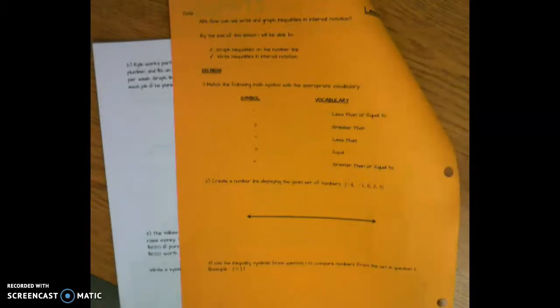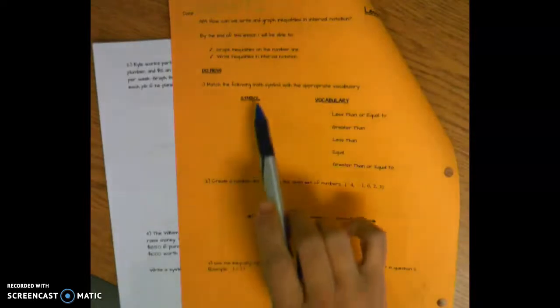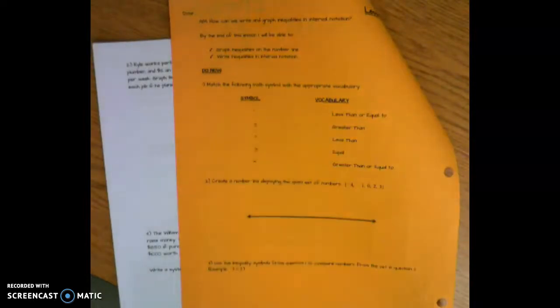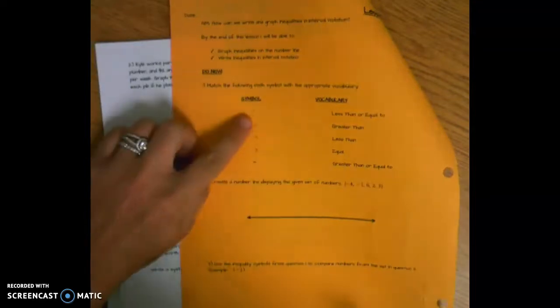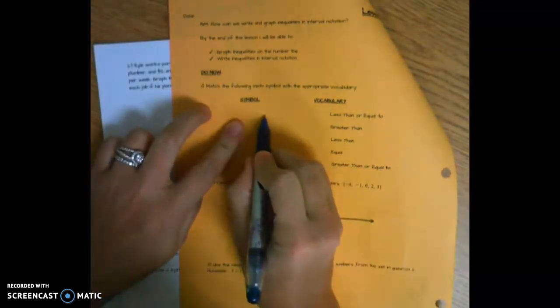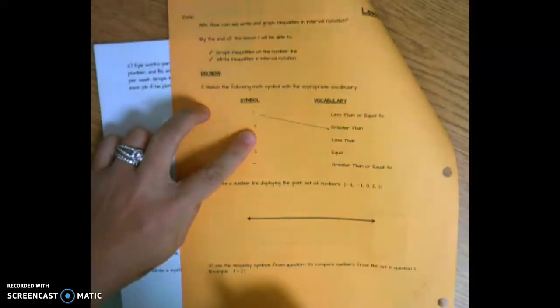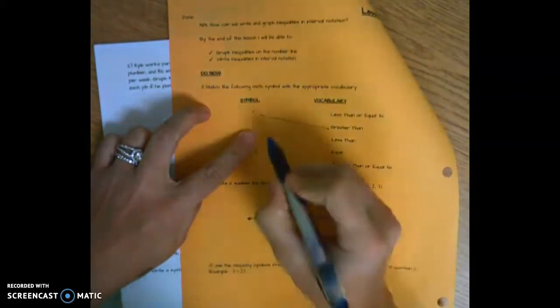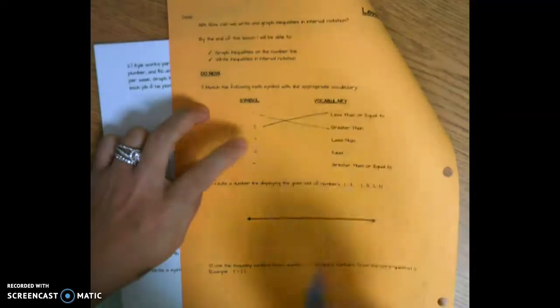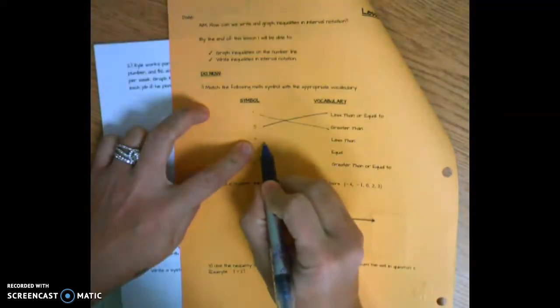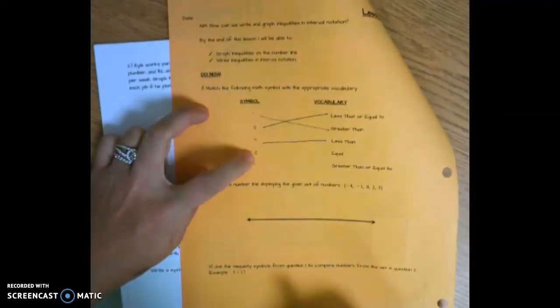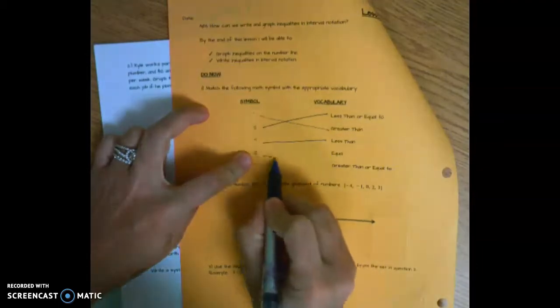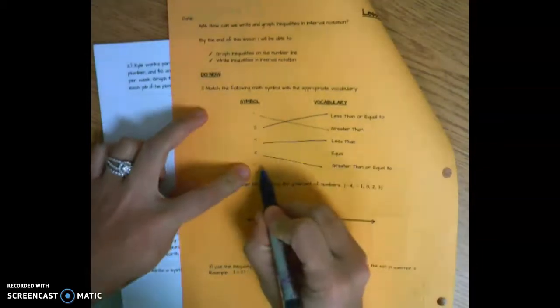These are symbols you should be familiar with, so let's take a moment and try to match the symbols here with the vocabulary words on the right. Okay. This is the greater than symbol, so you should have matched these. This is the less than or equal to symbol. This is the less than symbol. This is the greater than or equal to symbol. And this is the equal sign.